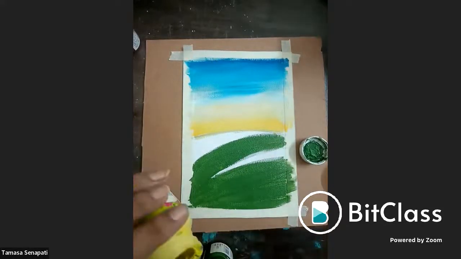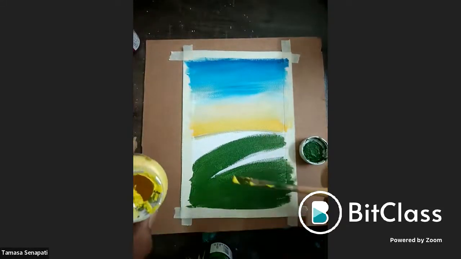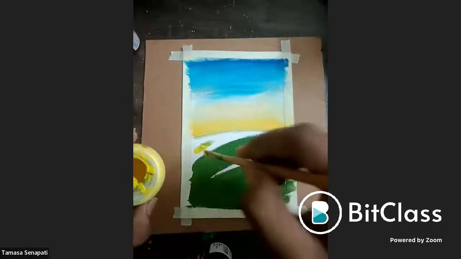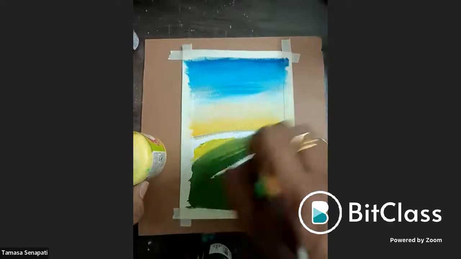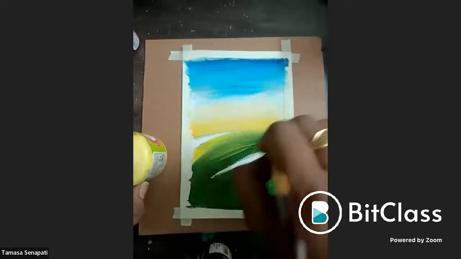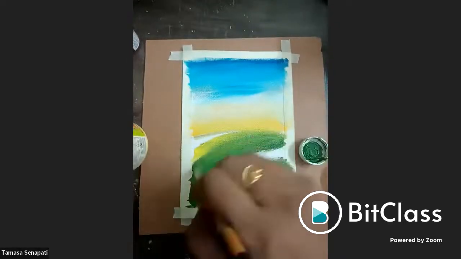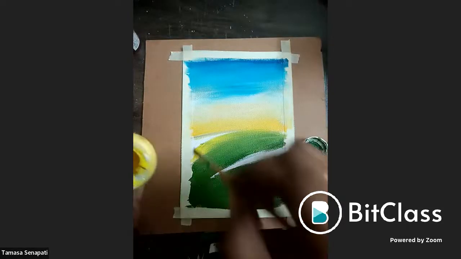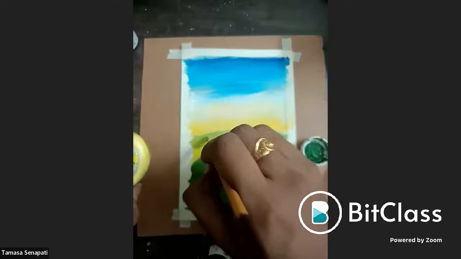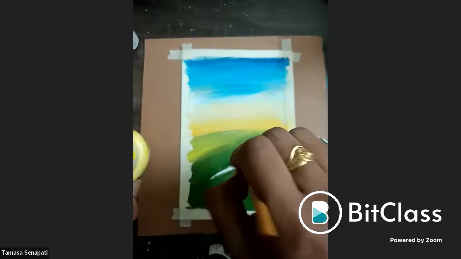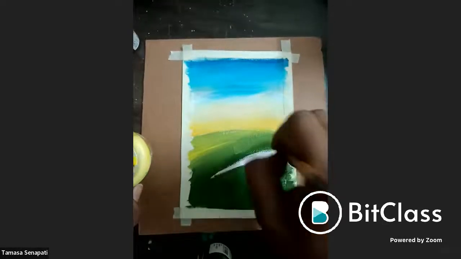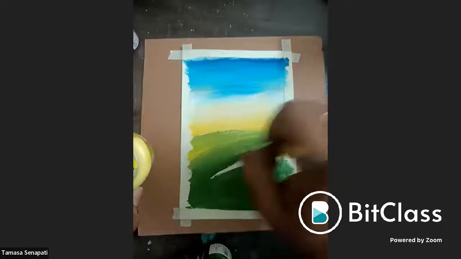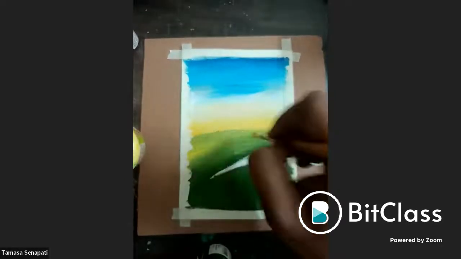That's why. And now I'm taking yellow tone. I'm applying the yellow tone, and I don't wash my brush. On the same brush, I'm taking yellow tone and applying it. Why? Because I don't want only yellow shades. I want the lighter shades in the land portions. If I wash my brush, only yellow shades are going to come up here. I want a mixed tone like sap green and lemon yellow.